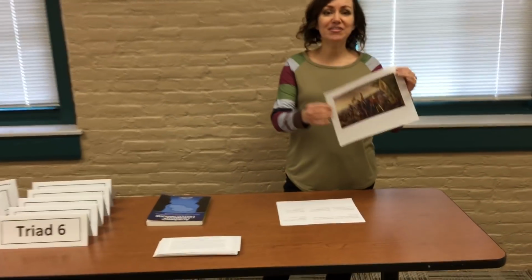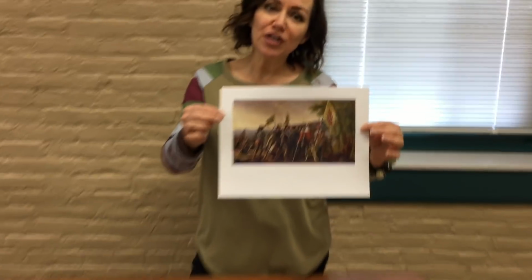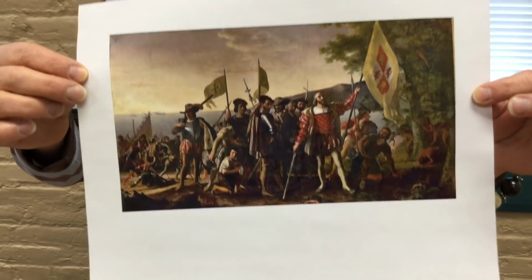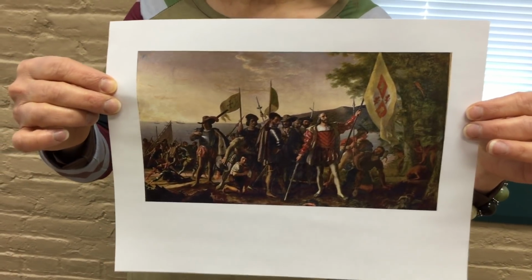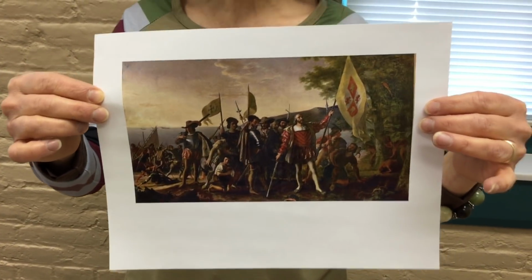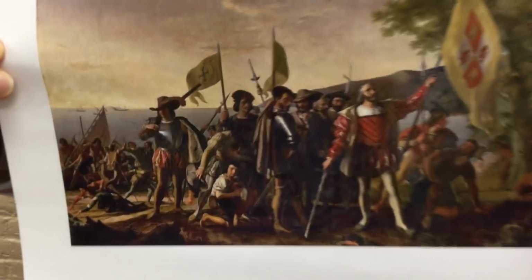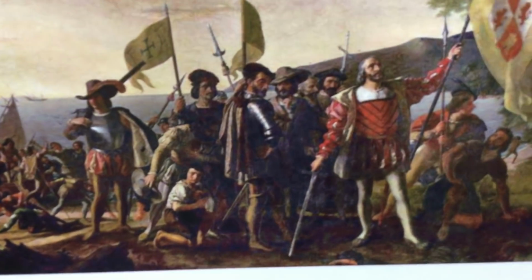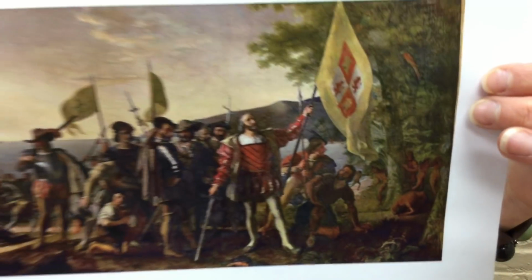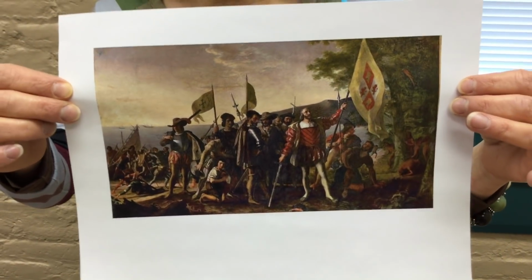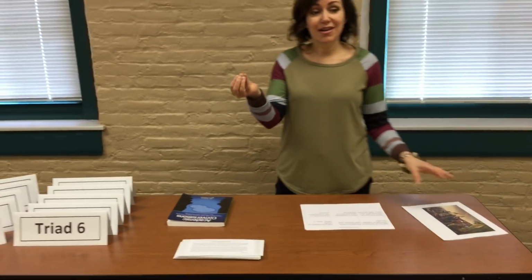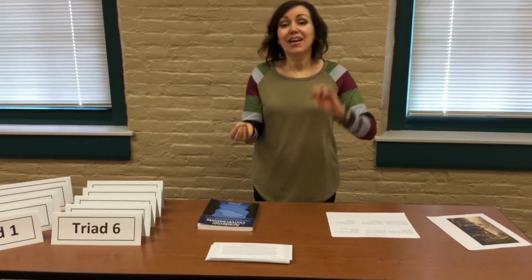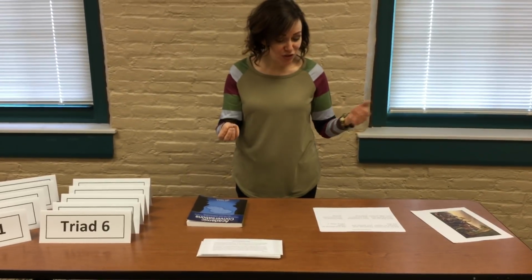And the example that I have today is a picture of the European explorers coming to the Americas. And I know it might be a little difficult to see the picture, but there's a lot of detail in here. And the prompt would be, what is the central message that the artist is trying to convey? And so students would have to look at all the details in this picture and then pose a response to that question and support it with evidence from the picture.